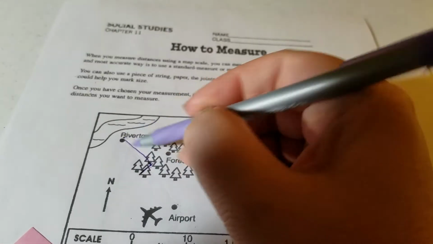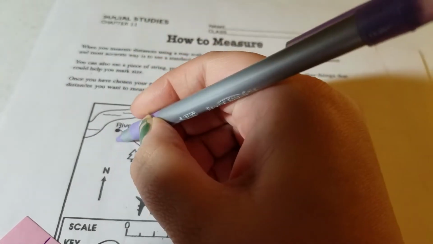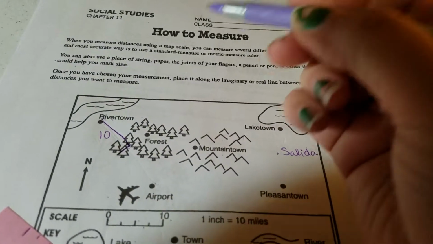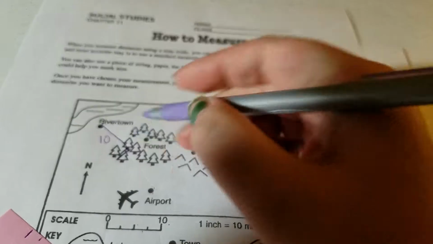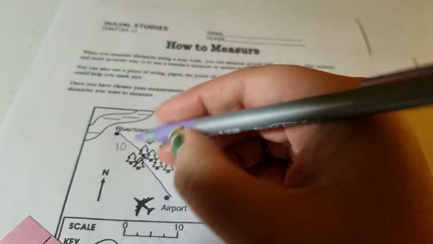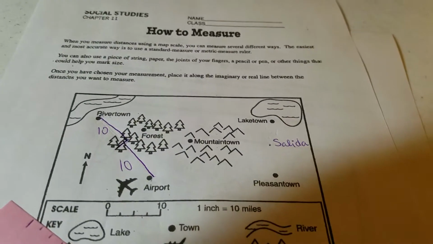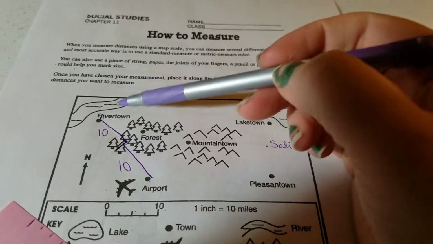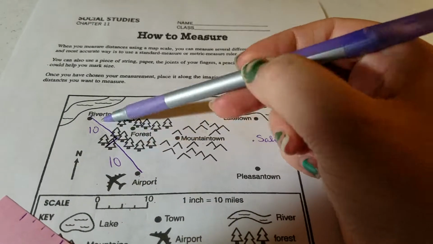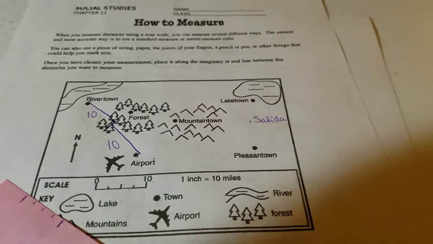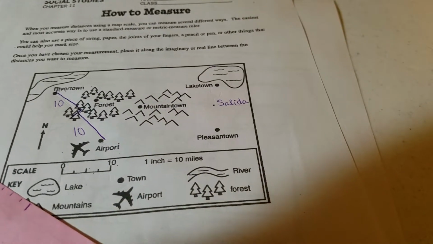So from here to here is 10 miles, and we know that from here to here was 1 unit also, so that's 10 miles. So we know the distance between Riverton and the airport is going to be 20 miles, because it's a total span of 20 miles. 10 plus 10 is 20.